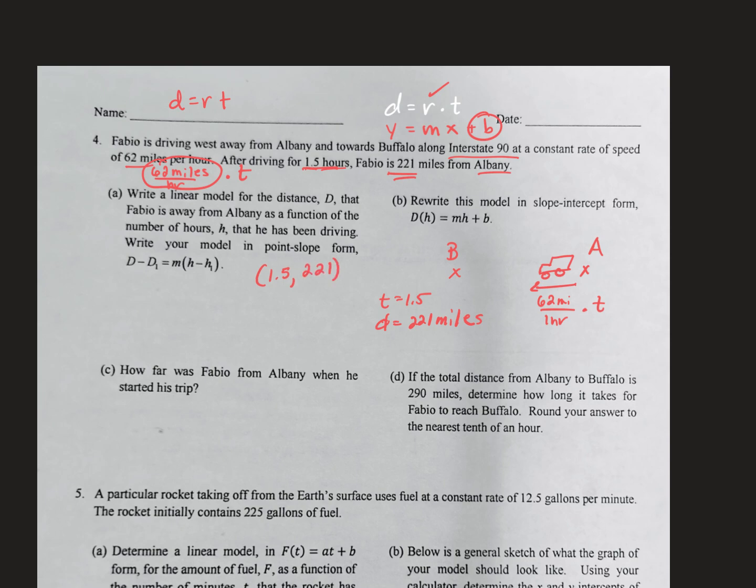Now, what they want you to do here is write an equation that tells you how far away from Albany, as a function of hours, Fabio is while he's driving. As he makes this trip from Albany to Buffalo, we want the equation that calculates how far away he is from Albany. So let's start writing it. There's the form they want you to use.